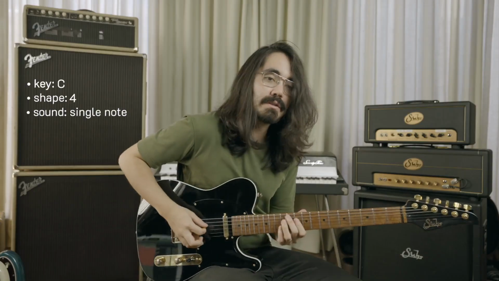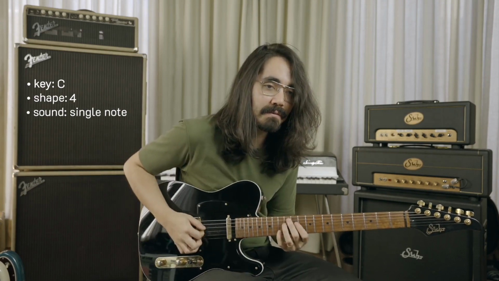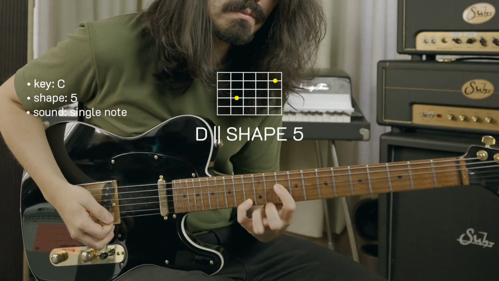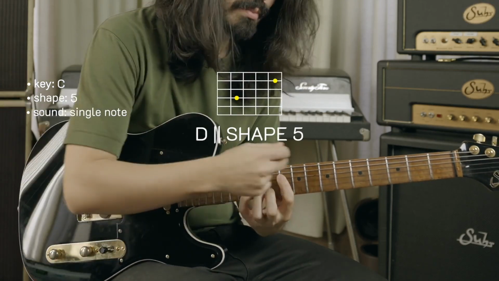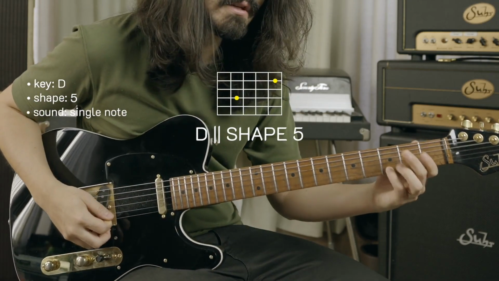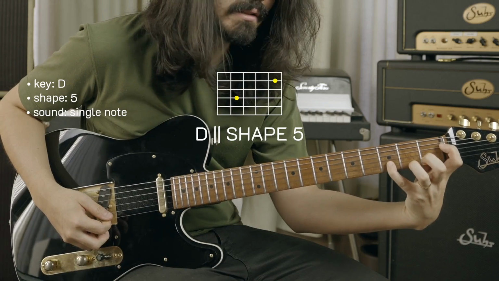And now we're going to the last shape, which is area 5, or shape 5, which brings out the image of a D chord, and again you have to think like this.